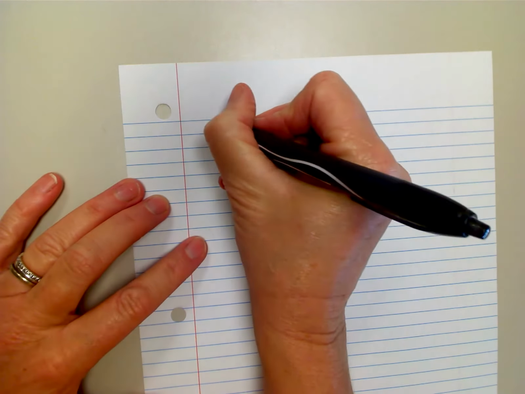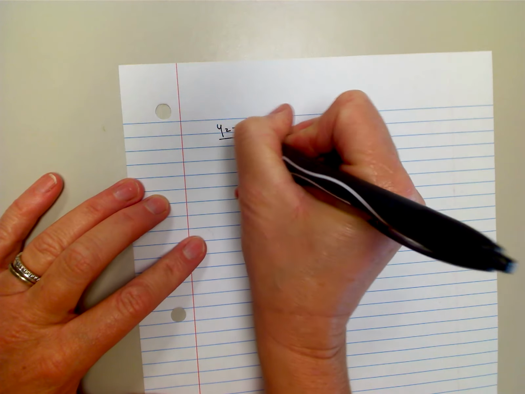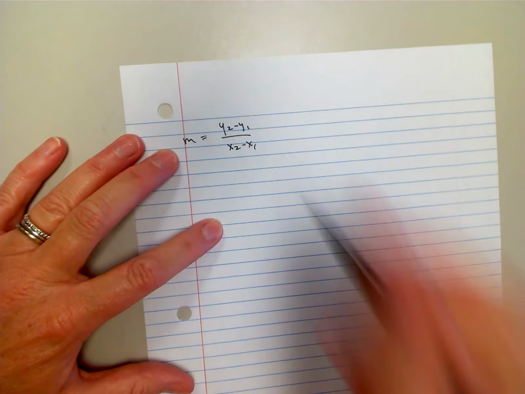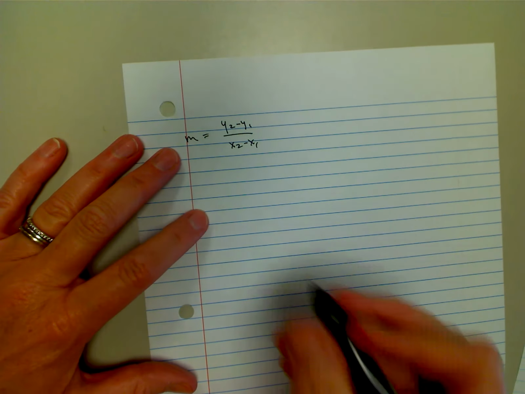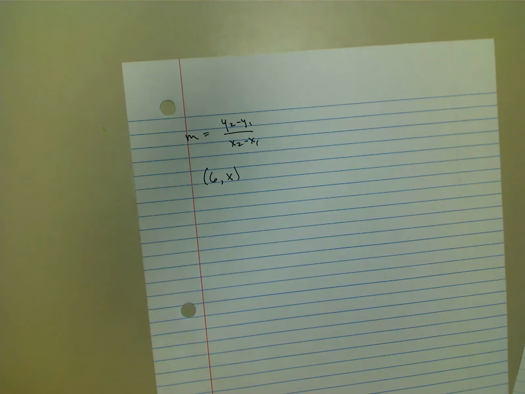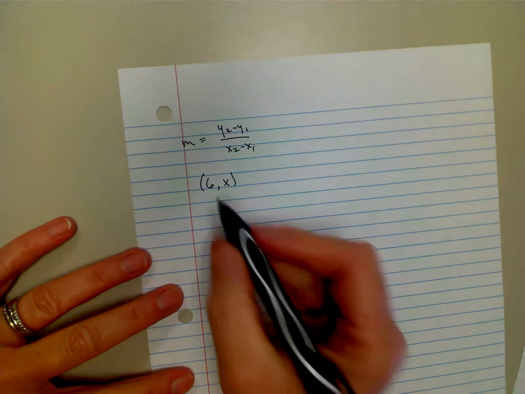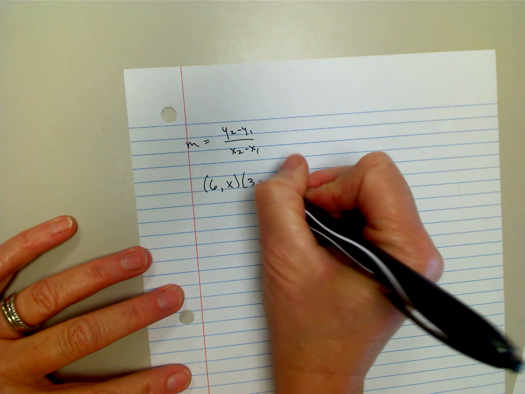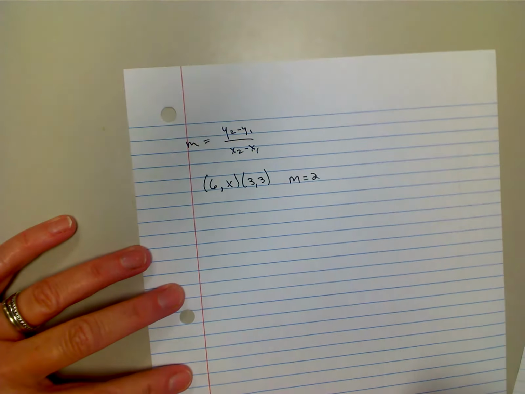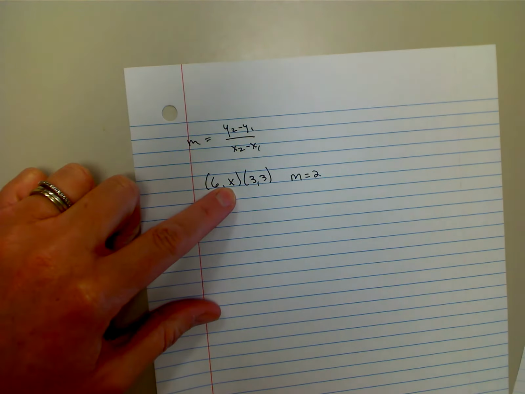Okay, you know the slope formula is y2 minus y1 over x2 minus x1. So we want to make sure we remember that. So in this problem, I've got a 6 and an x, and that's probably a little confusing, but that'll work. 6 and x. In here I've got a 3 and 3, and I'm telling you that in this problem your slope equals 2, and I need to find out what this coordinate is.